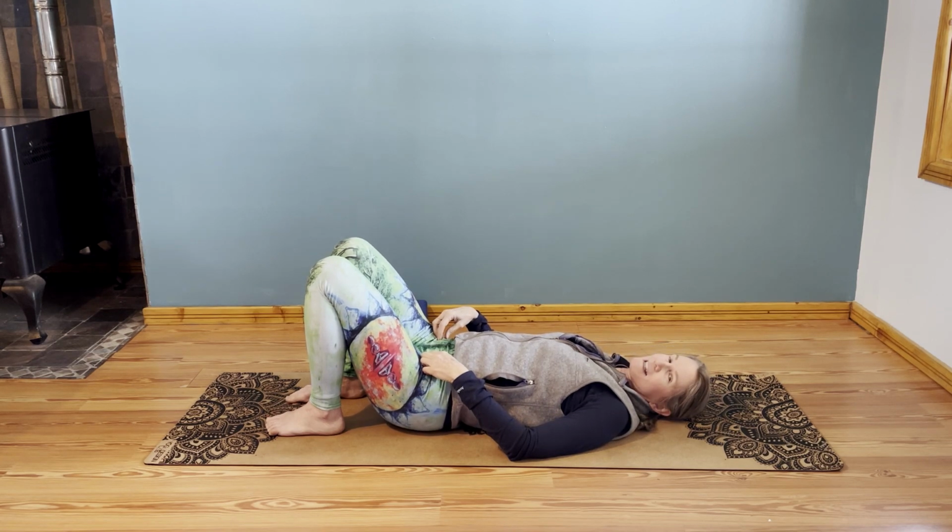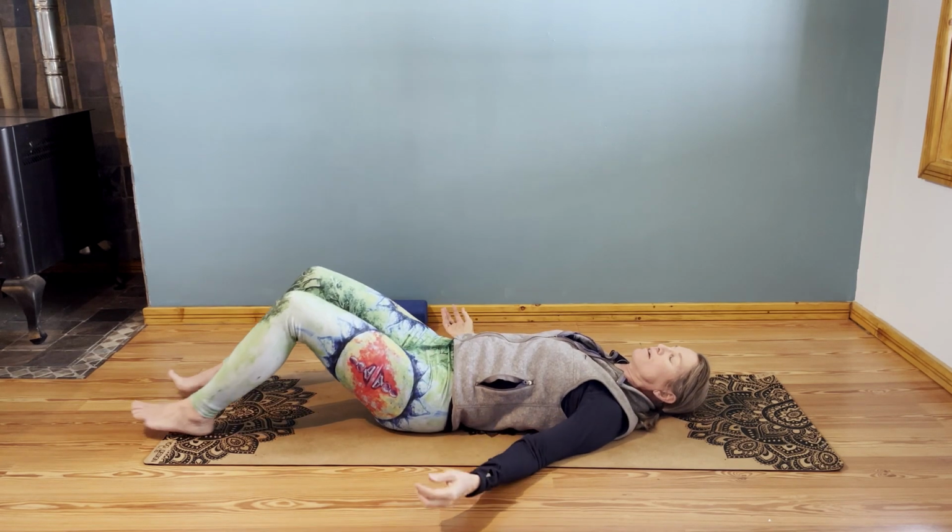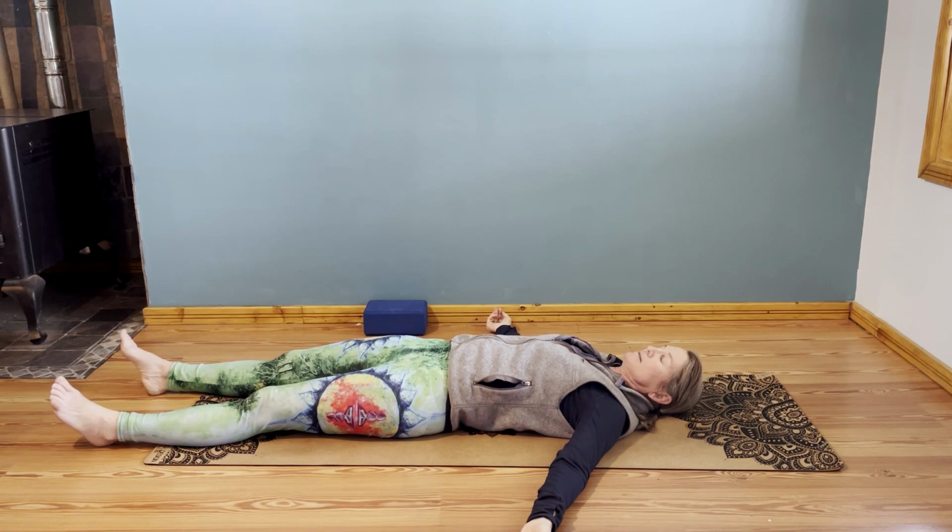And then we'll pause. Just take your legs out long for a moment. Relax. Take a few breaths to feel. You can even think about those movements we were doing.